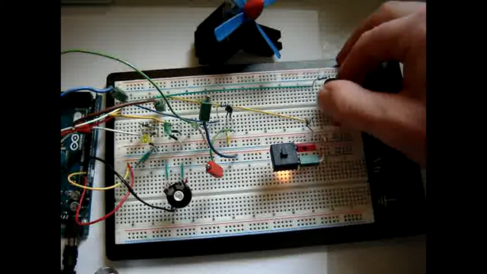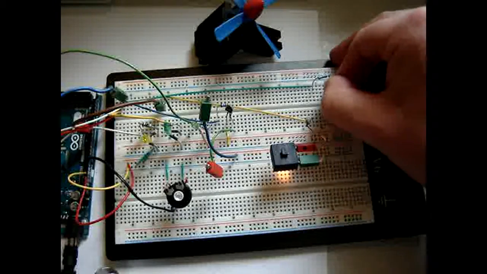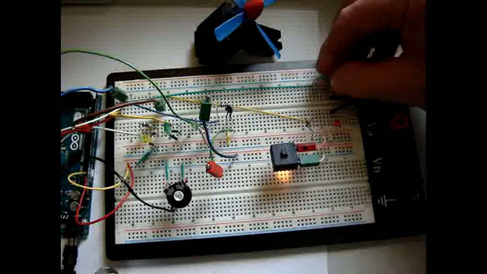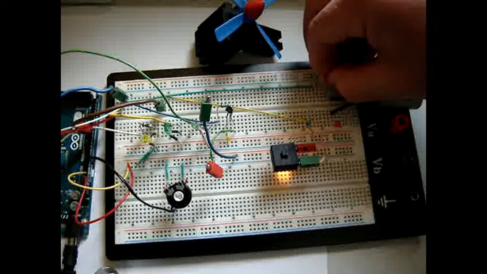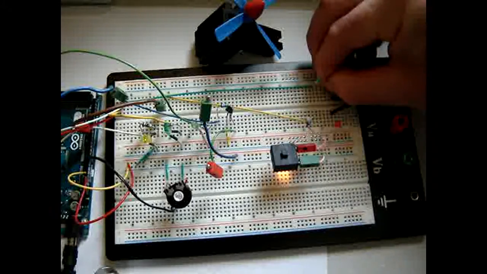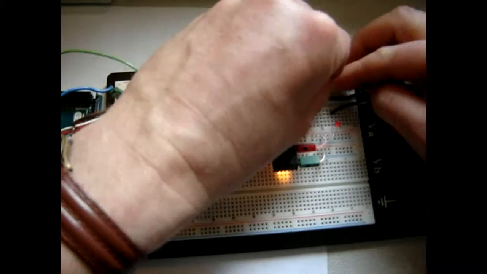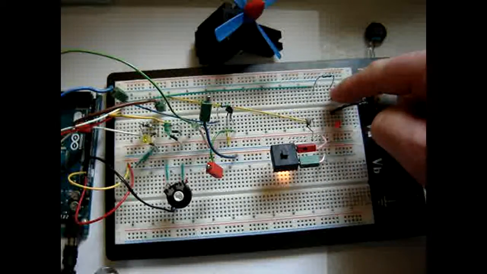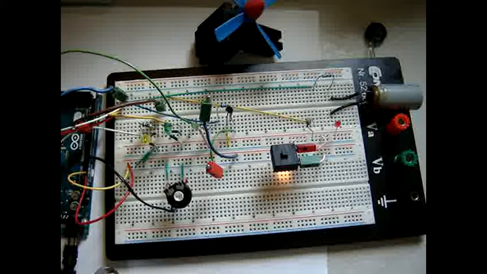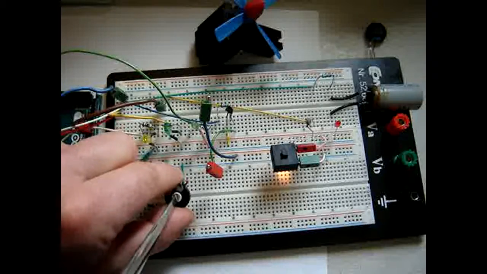So let me remove the inductor for now. Put the resistor back in its original setting. So now this circuit is in place again. And try again.